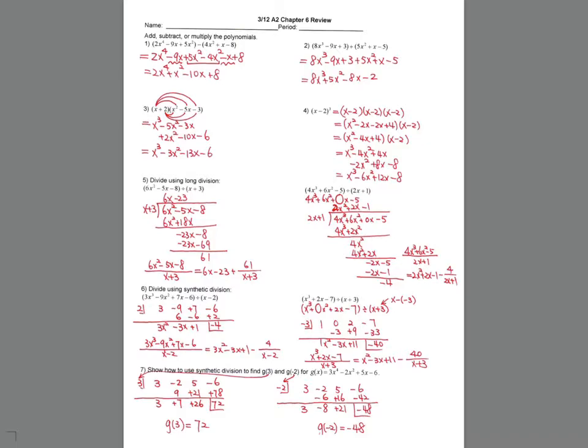Number 7, so use synthetic division. Basically, the remainder is going to be the information as if you're plugging in the numbers. You notice that I put the remainder to represent the final answers. So for number 7, g of 3 equals 72. G of -2 equals -48.